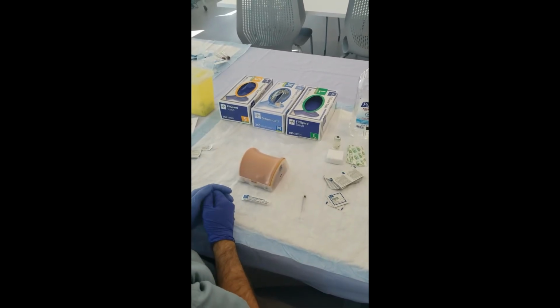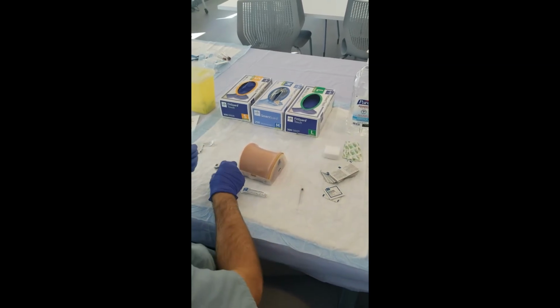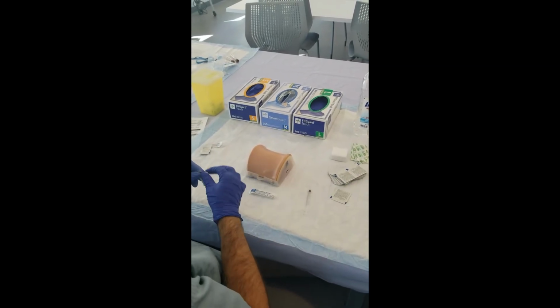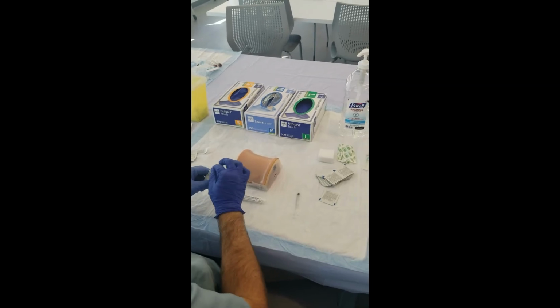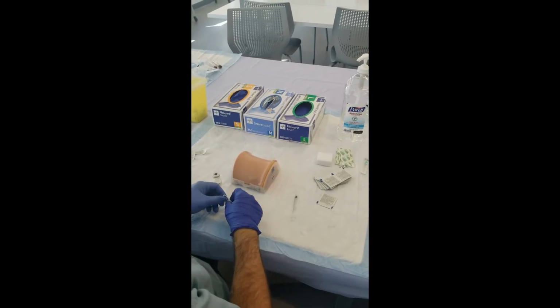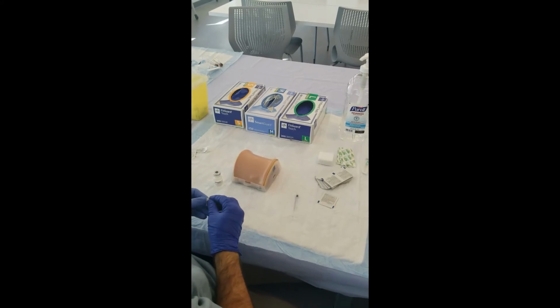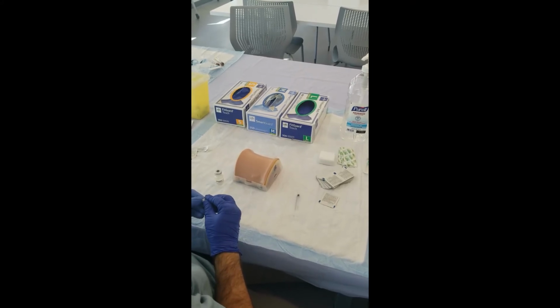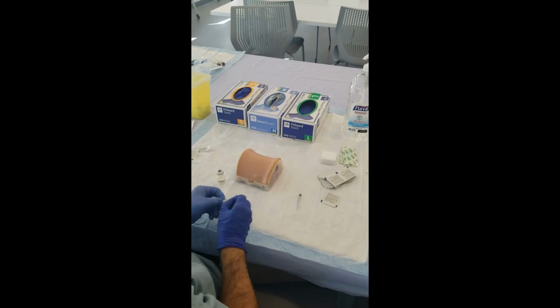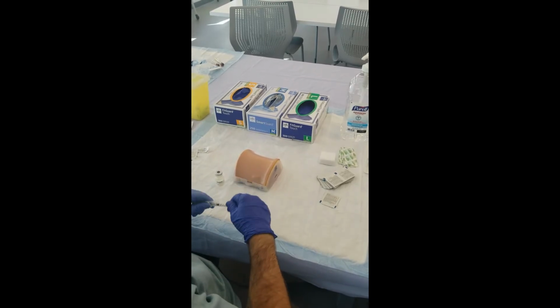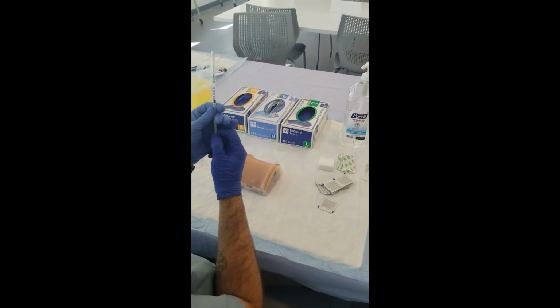Step 36. Opened vial and cleaned with an alcohol pad. Step 37. Withdrew correct volume of medication, 0.5 ccs, and removed air from syringe. It is helpful to first inject 0.5 ccs of air into the vial, then draw up the medication.